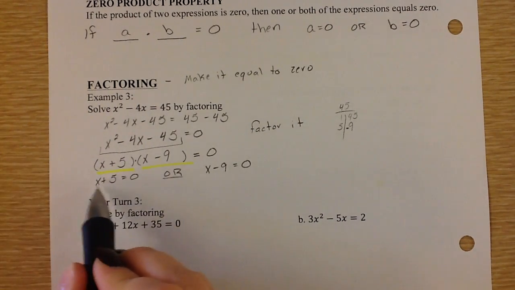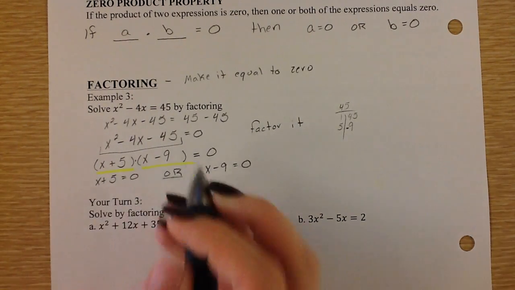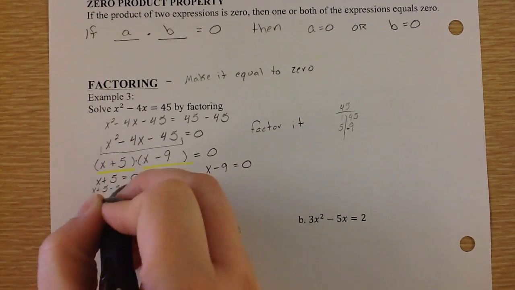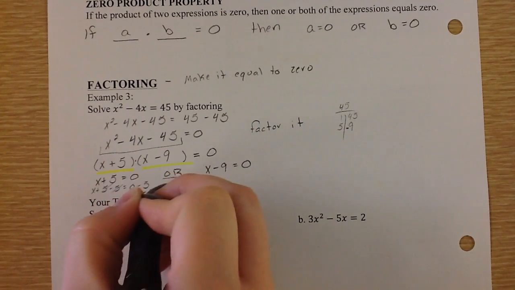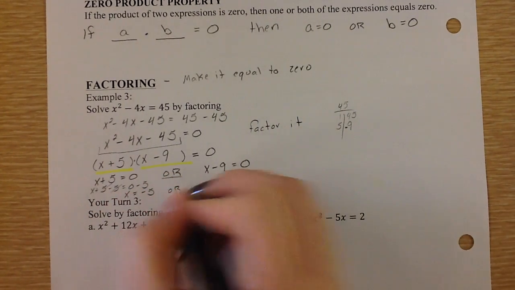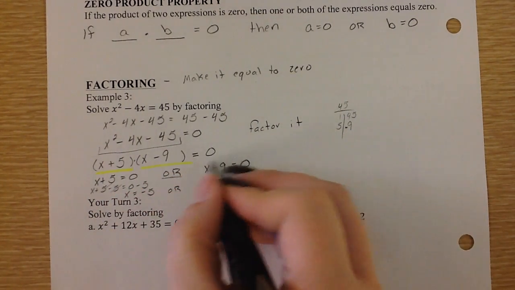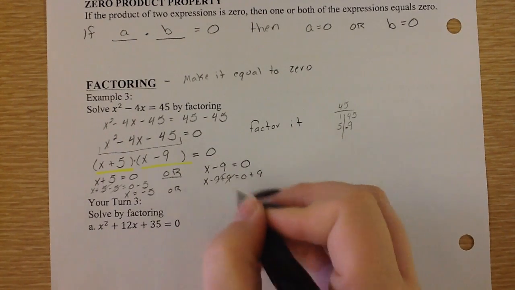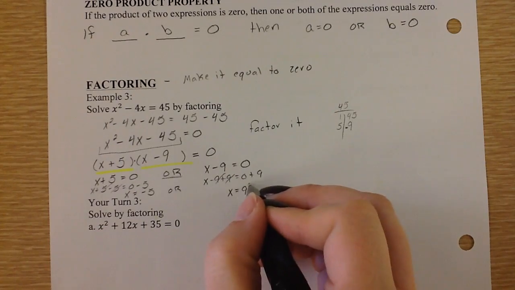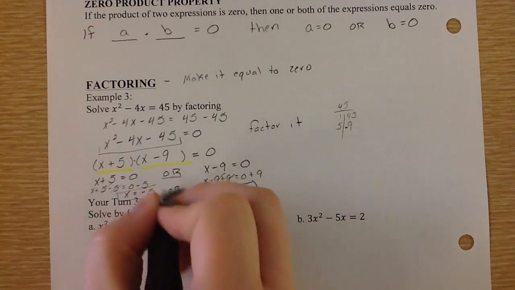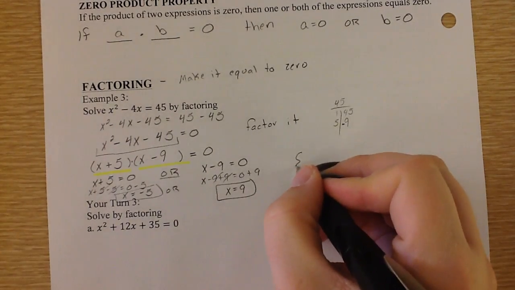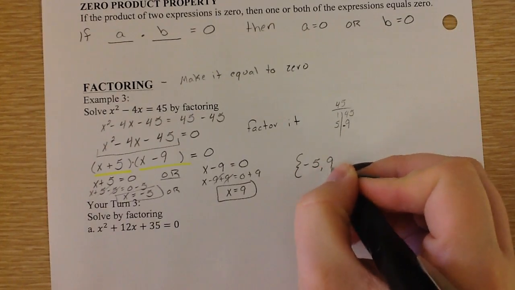Now I just solve this little guy, x plus 5 equals 0. To solve that, what do we do? Subtract 5 from both sides. So x equals negative 5. Or, now solve this little guy. To do that, we add 9 to both sides. So x equals 9. So x is negative 5 or x is 9. My solution set has two solutions, negative 5 and 9.